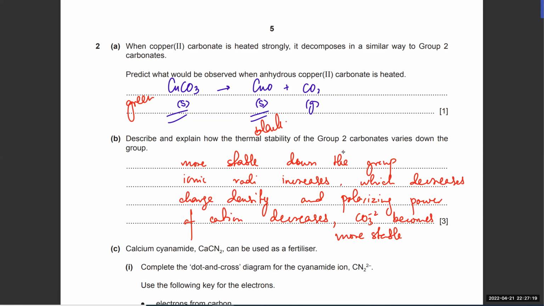The simple explanation is that if you have a small ion like Mg with a +2 charge, Mg has such a strong positive charge that it will polarize the carbonate ion it's attracting. It will attract the electrons from the carbonate ion so strongly that Mg will eventually pull the oxygen out of the carbonate ion, and the other atoms would leave as carbon dioxide.